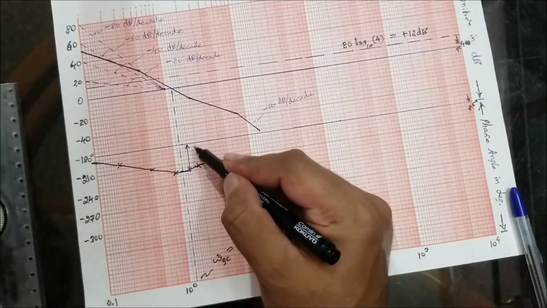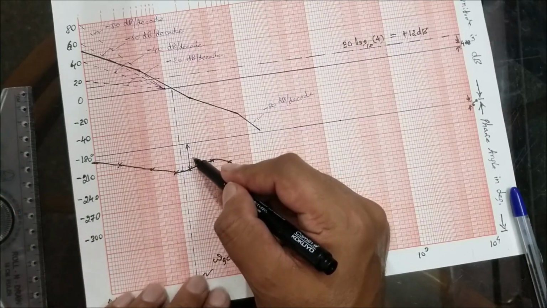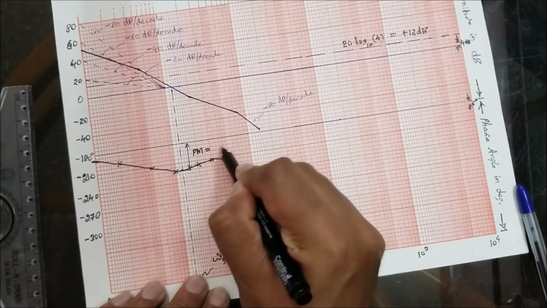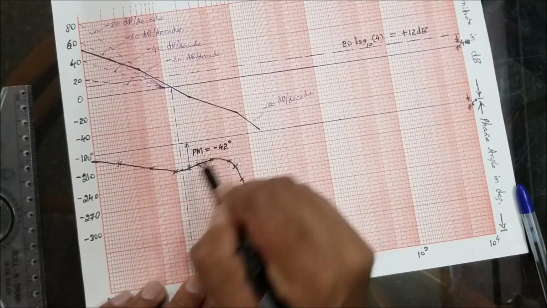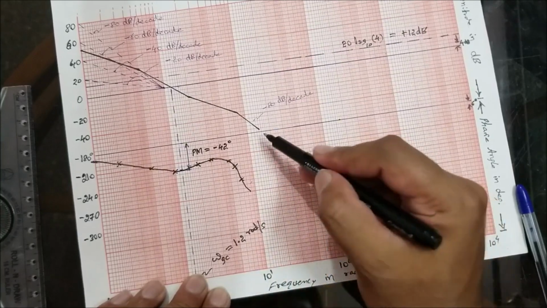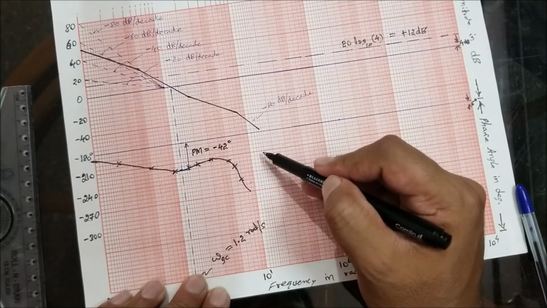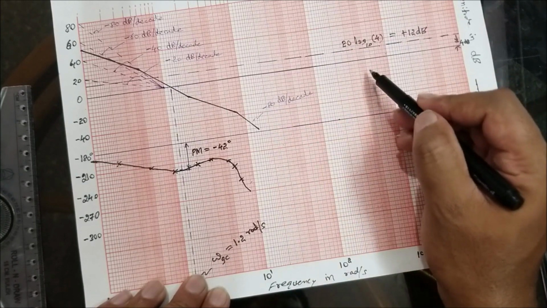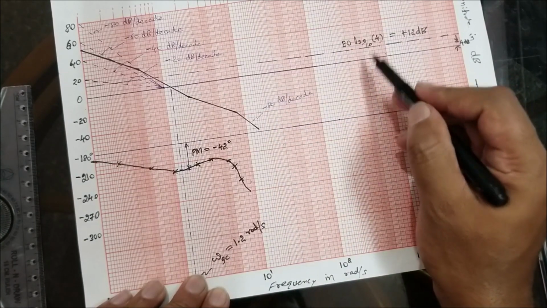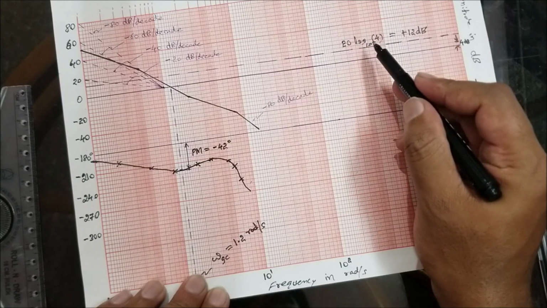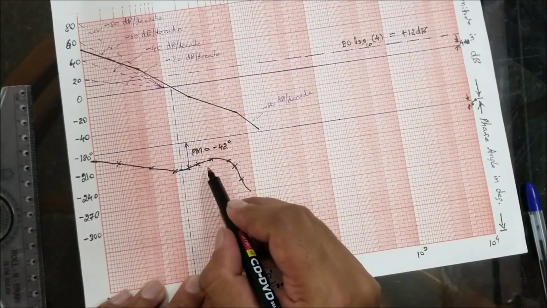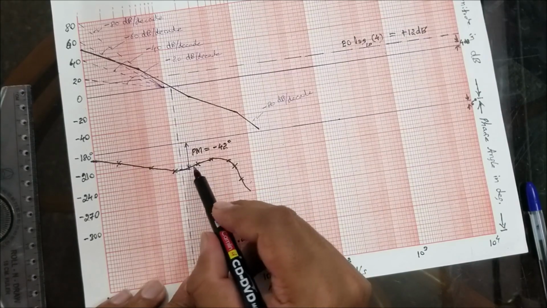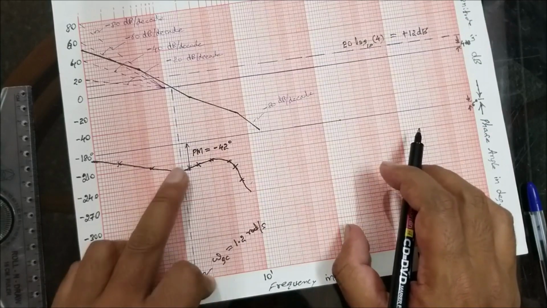But we are measuring below the minus 180 degree line. So therefore phase margin is negative here. Phase margin is minus 42 degrees, because we know that phase margin measured below the minus 180 degree line is negative, above the 180 degree line is positive. Gain margin measured below the 0 decibels line is positive, above the 0 decibels line is negative. That you people already know. Now I got gain crossover frequency and phase margin.